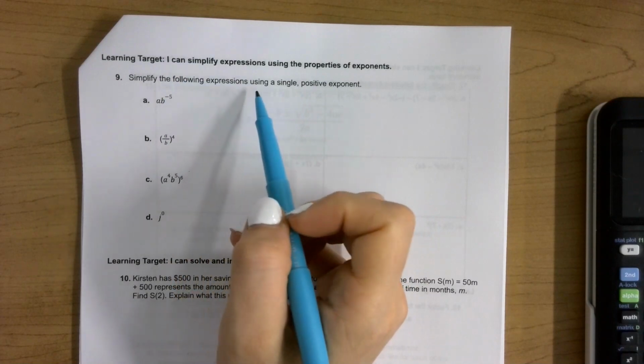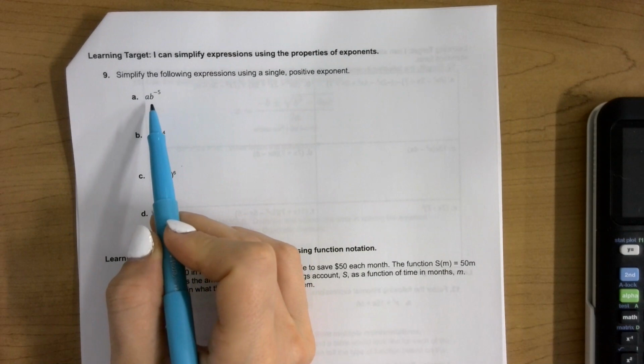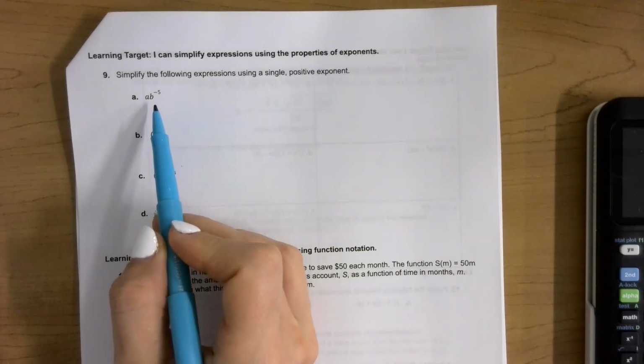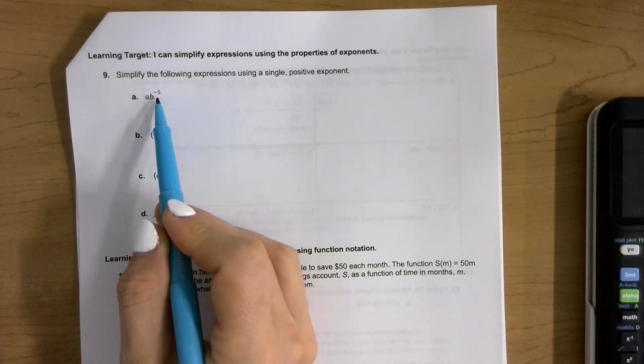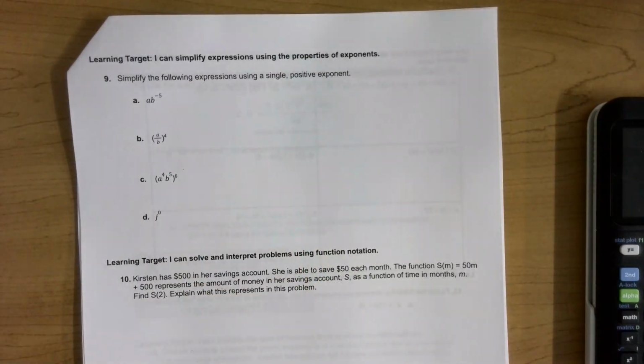Simplify the following expressions using a single positive exponent. A times b to the negative fifth power. All right, we want this to be positive. If you look back at your foldable, to make it positive, we need to do the reciprocal.